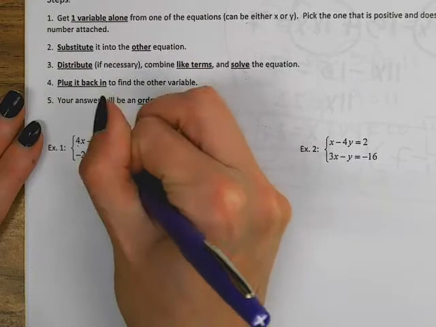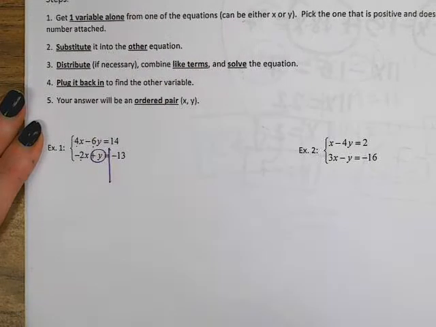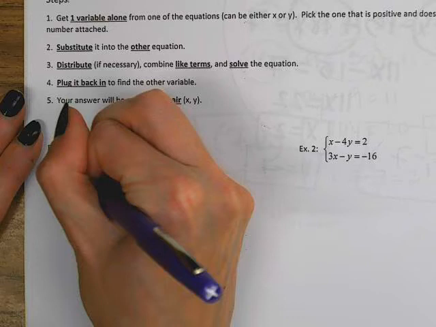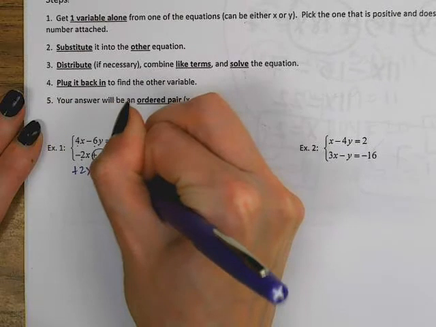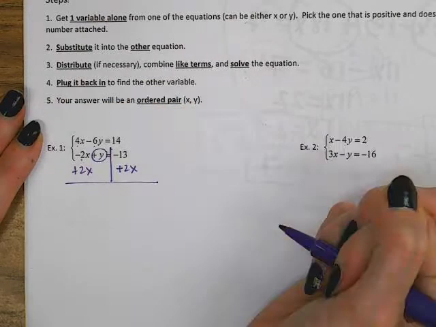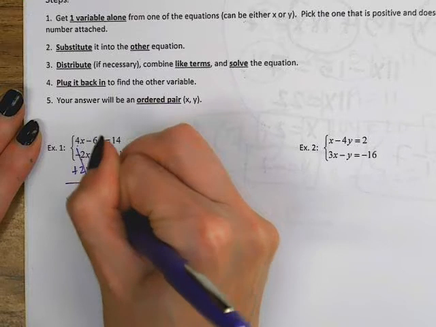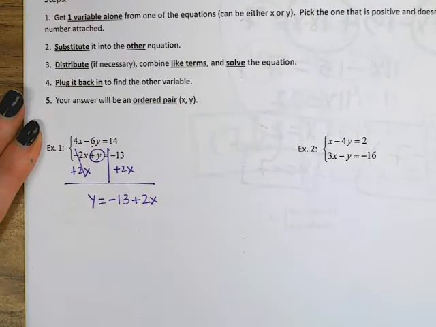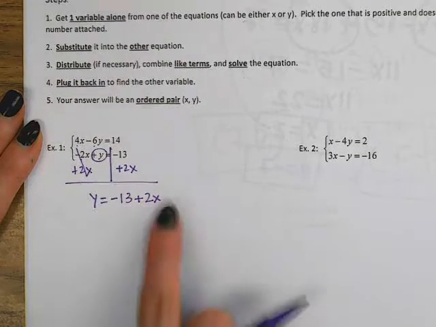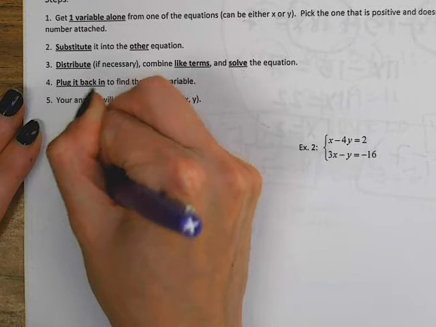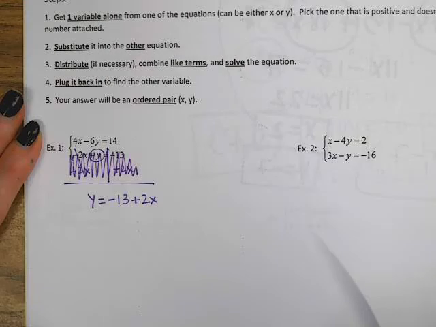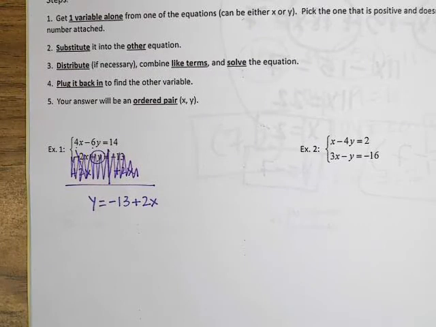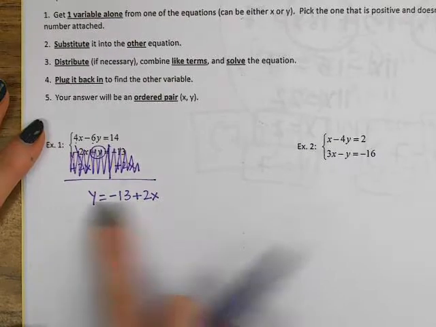All right, so if you guys were to try to get y alone here, you would have to add the 2x over, right? And then we're left with y equals negative 13 plus 2x. Okay, so once you get a variable alone, I would erase or cross off the original problem, and now you can deal with this one and this one.